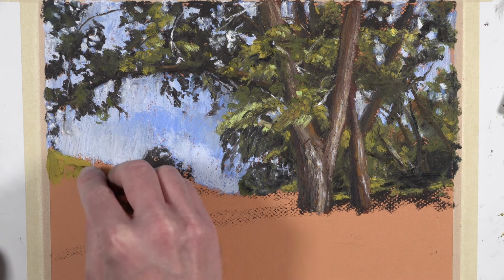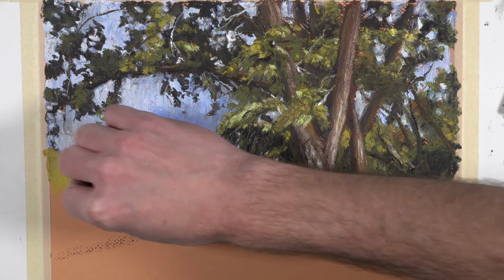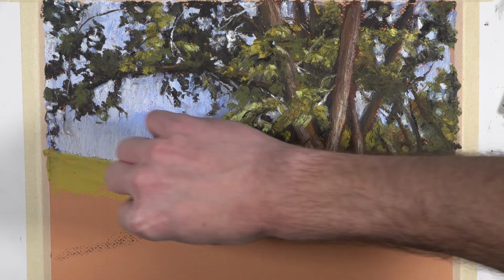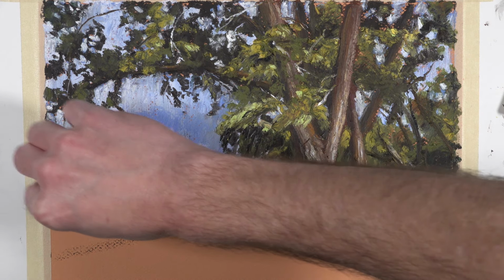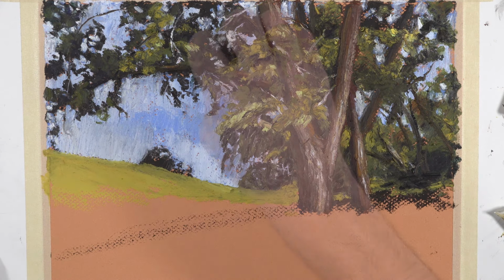And we'll go ahead and put a little bit of color down here in the middle ground for our grassy field here. And you can see this is a very light yellow green. We're going to use this color as a base color. So we'll go ahead and get some of that color in place.